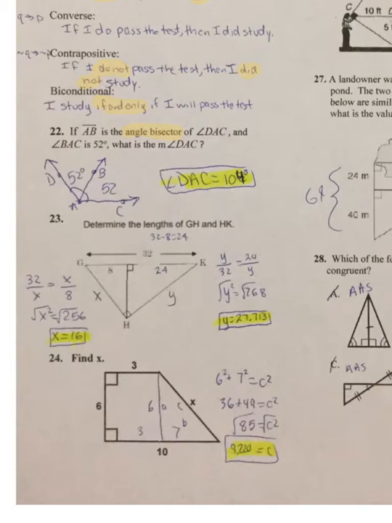So here you have BAC is 52 degrees, which means this side's going to be 52 because you're cutting it in half. Well, they're both 52, so obviously you add those up, you get 104, right? So 52 plus 52 is where we get 104. Add them up.